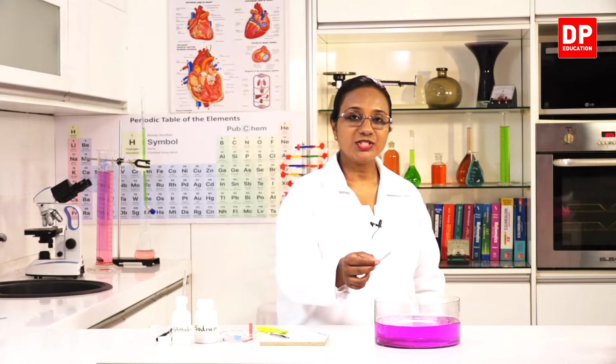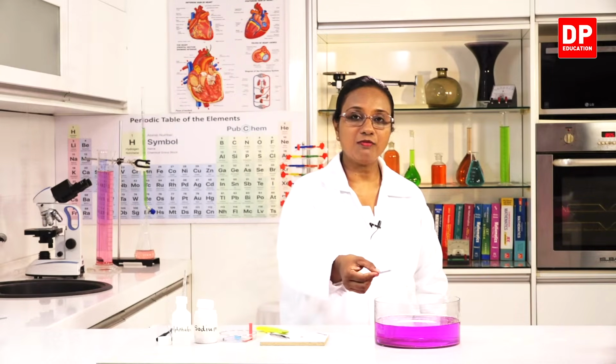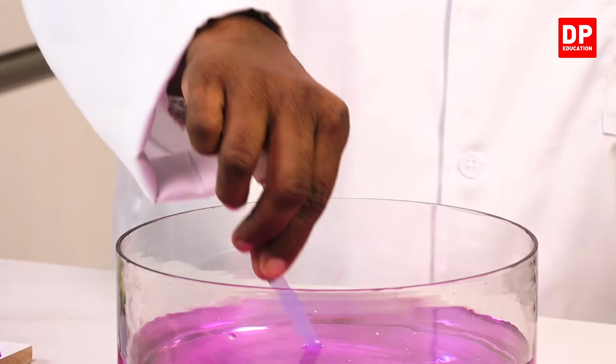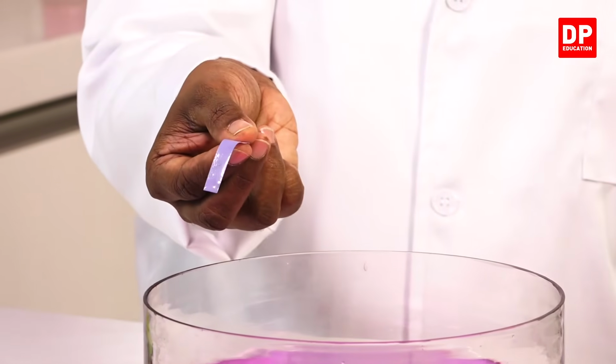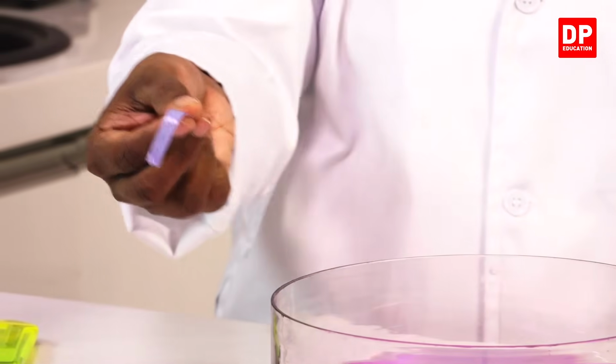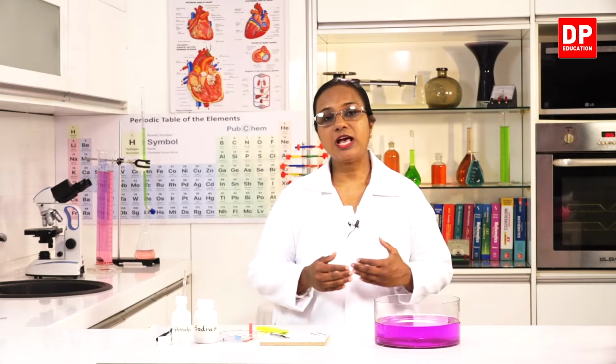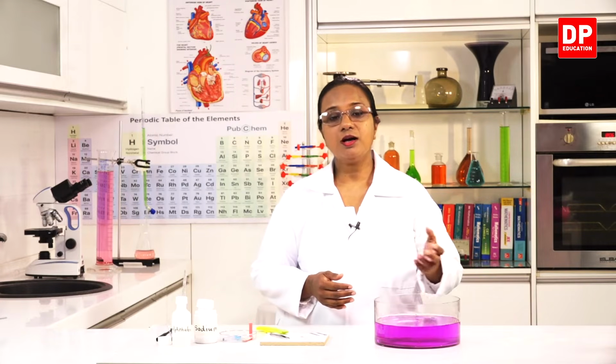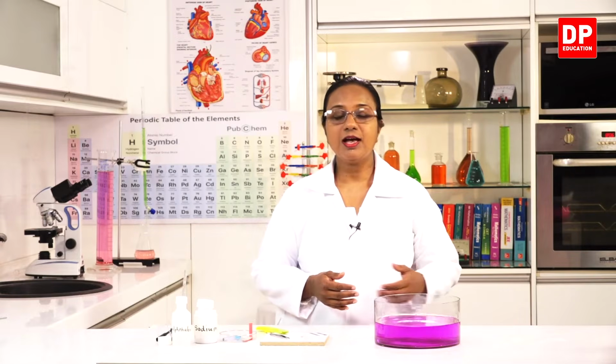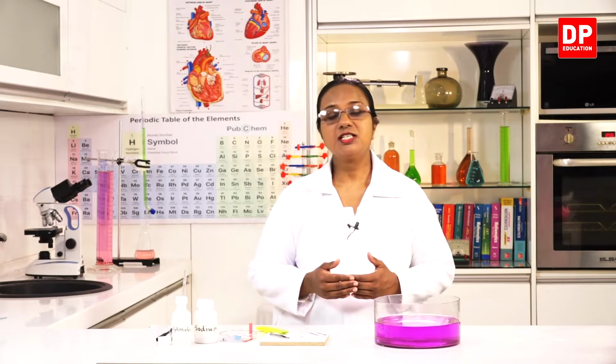I will also test it with a strip of blue litmus. Here you can observe that there is no color change. The red litmus turned to blue, but the blue litmus does not give a color change. So with all these observations, you would have understood how the sodium metal reacts with water, and the observations are now clear to you all.